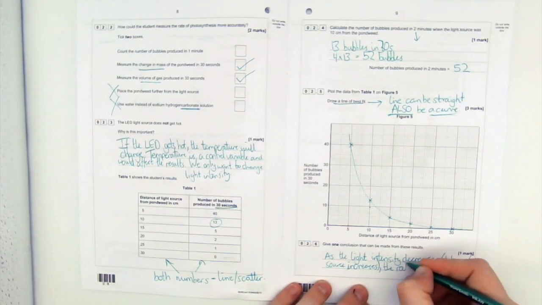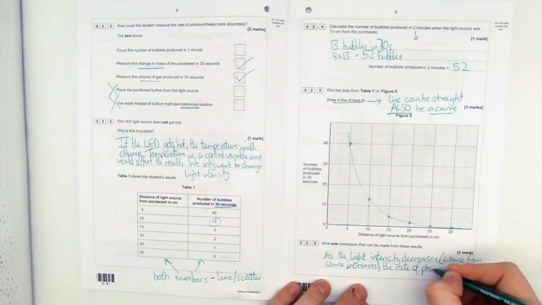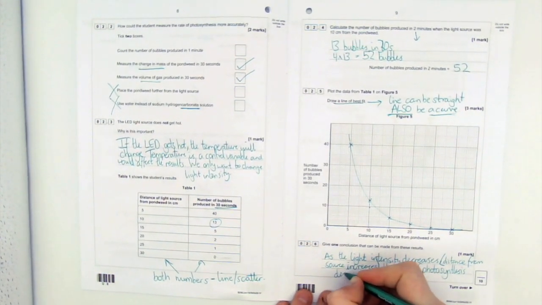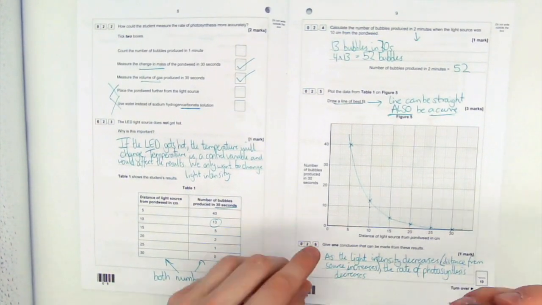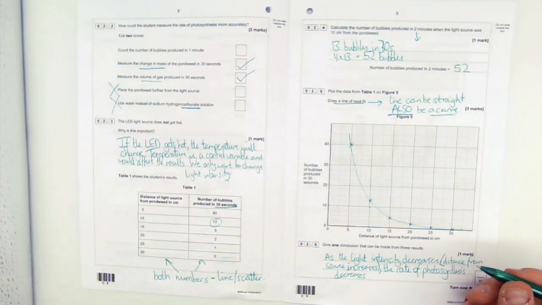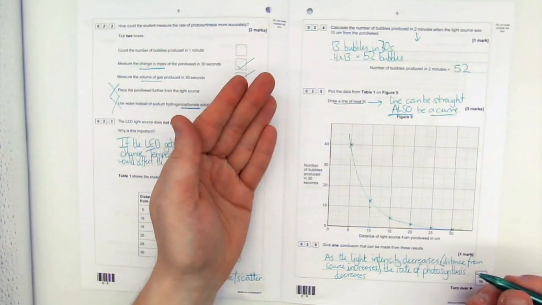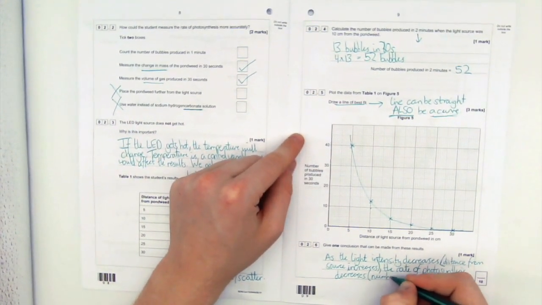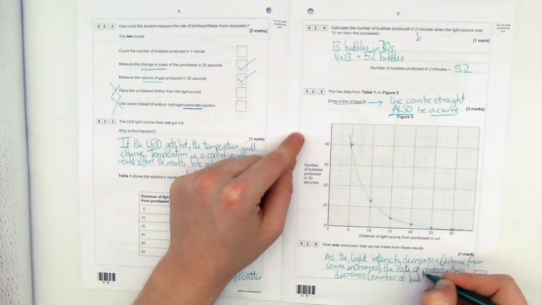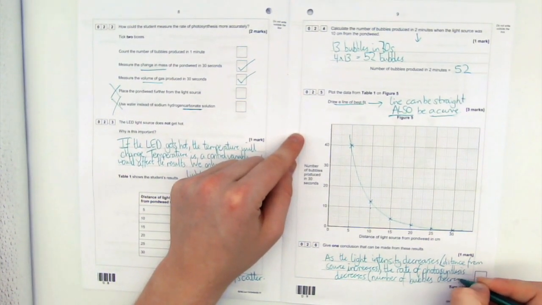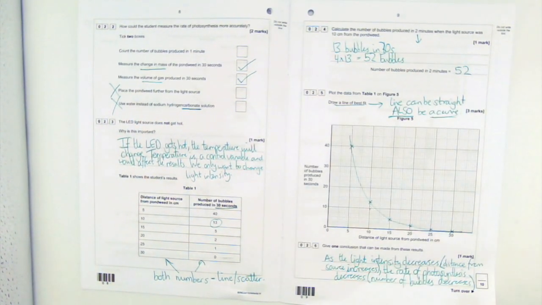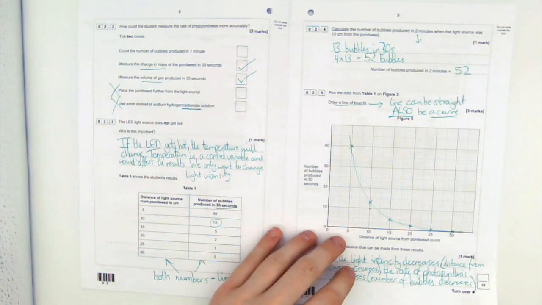The rate of photosynthesis decreases, and that's because the number of bubbles goes down, because if there's more photosynthesis, that means there's more bubbles. Remember the bubbles come from photosynthesis. That's because the number of bubbles decreases. Now that's probably a bit confusing because I've tried to be too fancy with it. If you just said as the distance to the light source increases, number of bubbles decreases, that's fine. But I've tried to take it a little bit further.